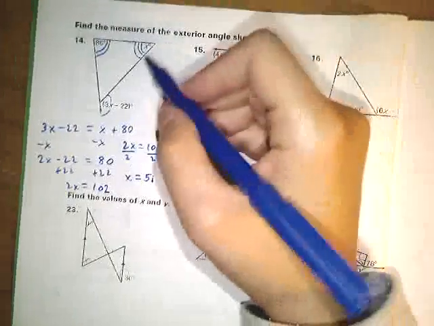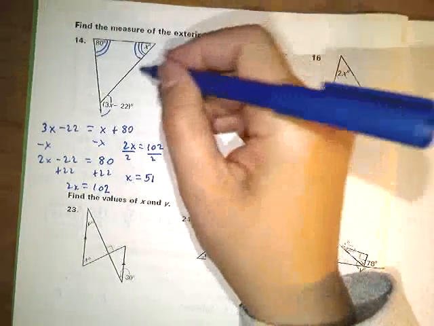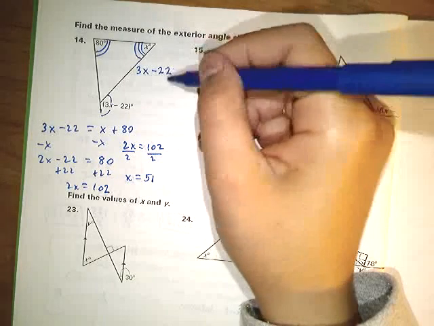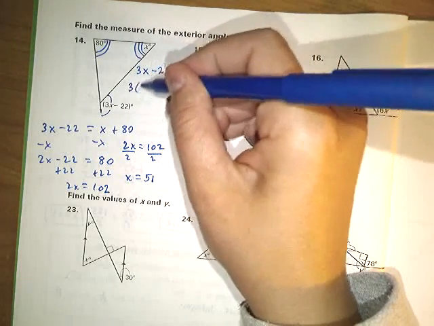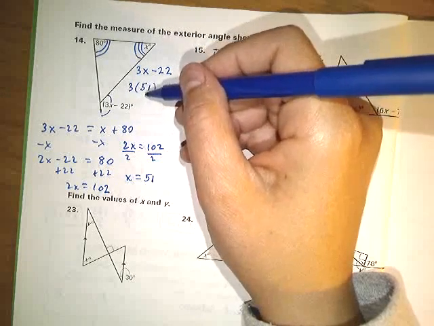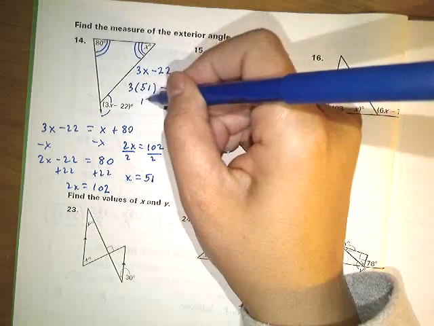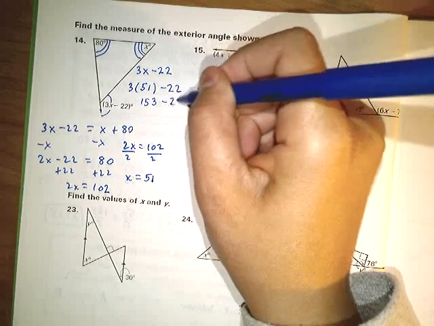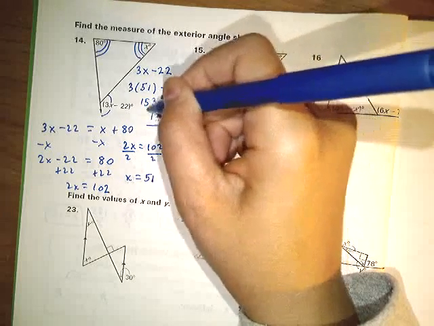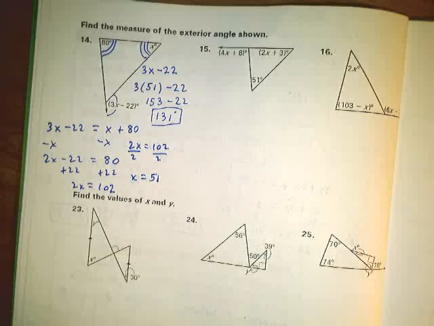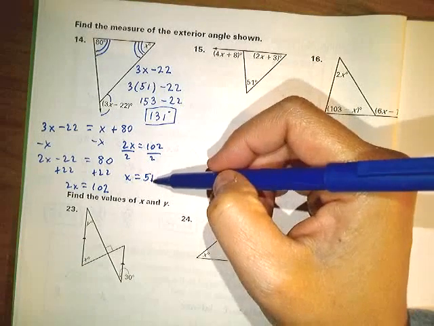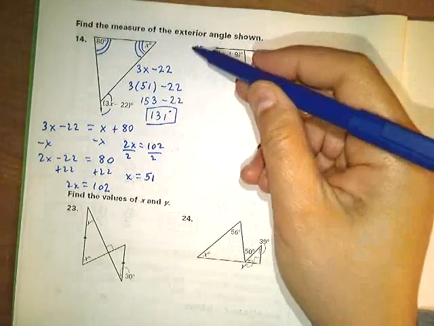Now, to find the measure of this angle, we would go back up here and we would say that that algebraic expression that represents the angle measure is 3x minus 22. Our x value is now known, so we can use that to find our final answer. 3 times 51 is 153. Minus 22 is 131 degrees. So that is my final answer for number 14. This was part of getting to that answer, but that wasn't my final answer.